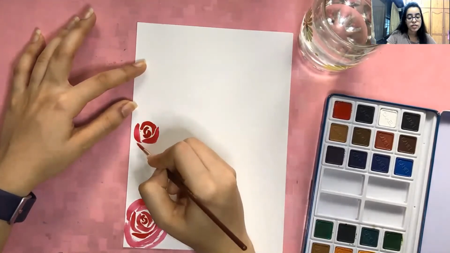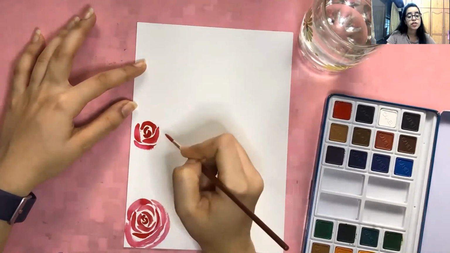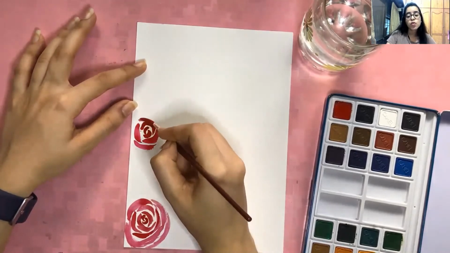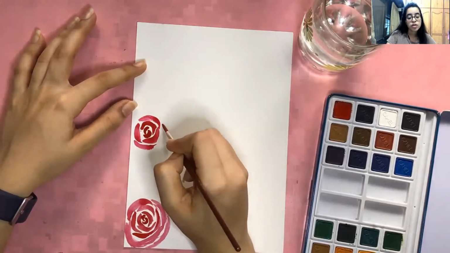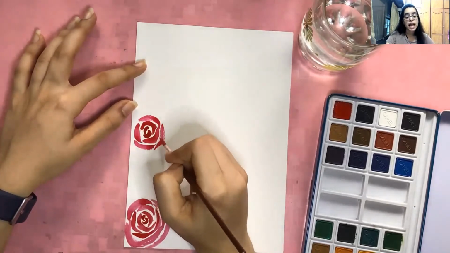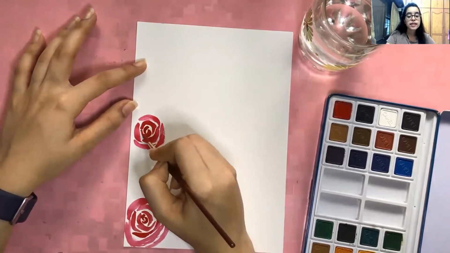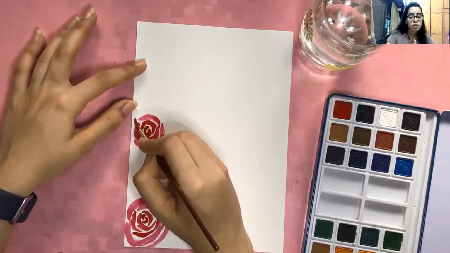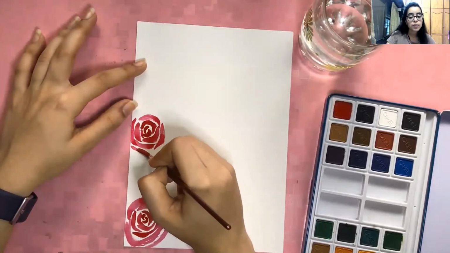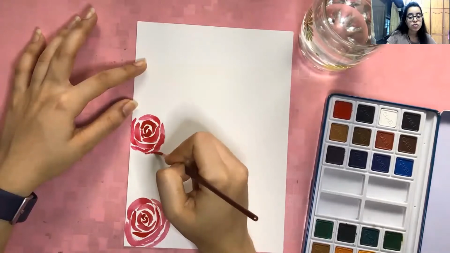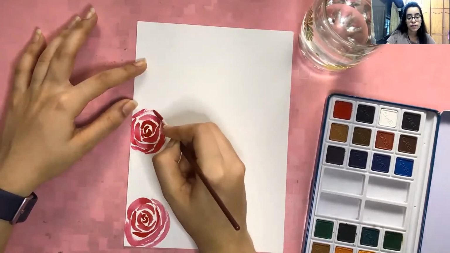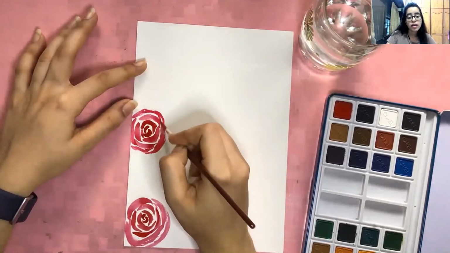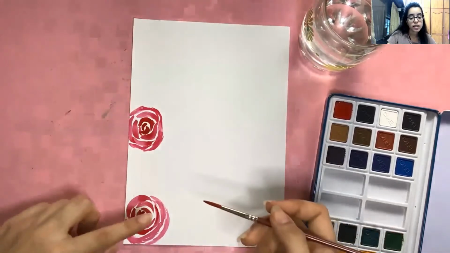Okay, adding C strokes, make sure that they are not overlapping each other too much. So the white gap between these C strokes is essential to actually make it look like a rose. If you just end up overlapping these C strokes, it would not look like a rose flower. Okay, and do not make it too large.